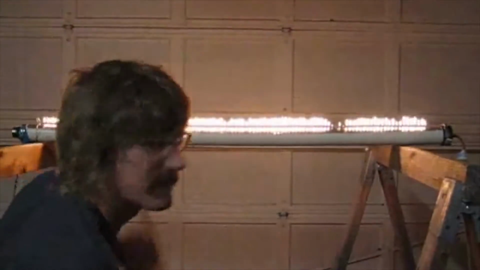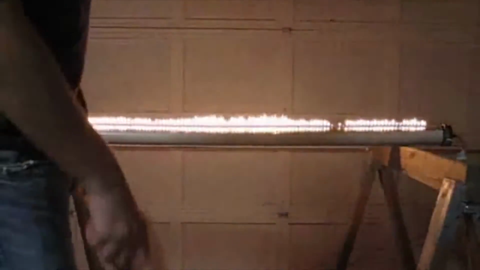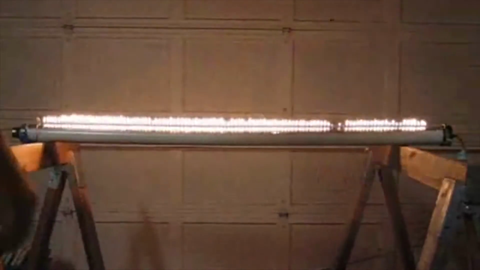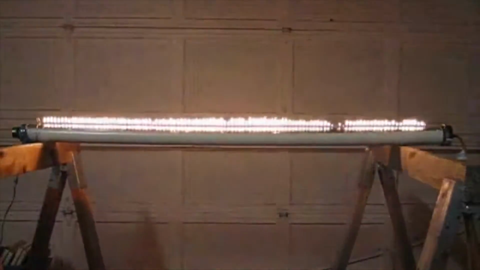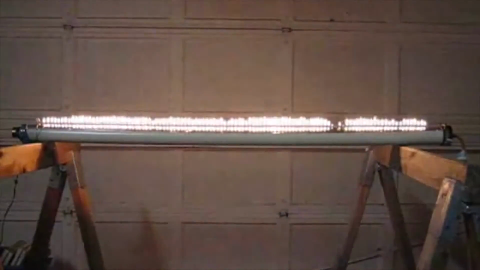Alright, as you can see, we got some nice standing flames, a little bit of oscillation from the vibrations in the hose. Let's throw some sound in there and see what happens. Let's start with a 449 hertz frequency.